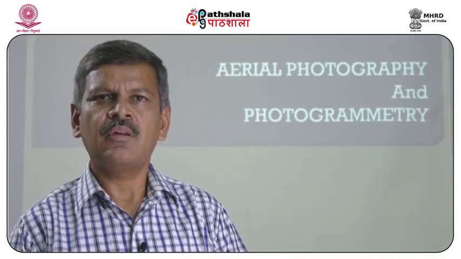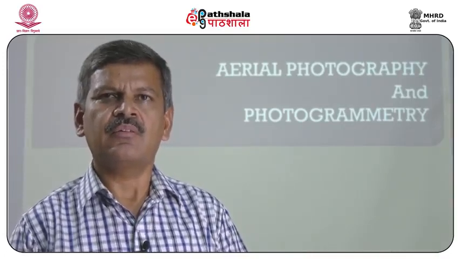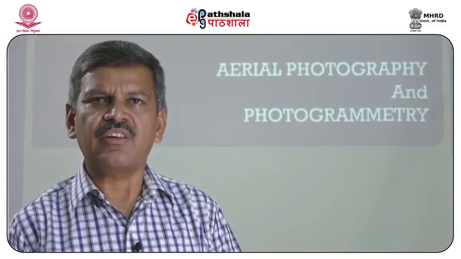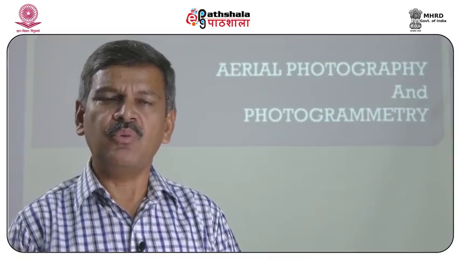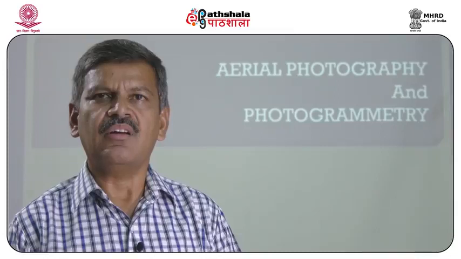Aerial photography is an old technology of remote sensing and GIS. With the development of satellite remote sensing, this technique is becoming obsolete. However, still it has relevance.